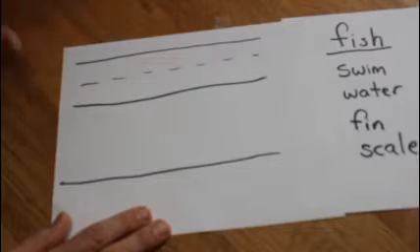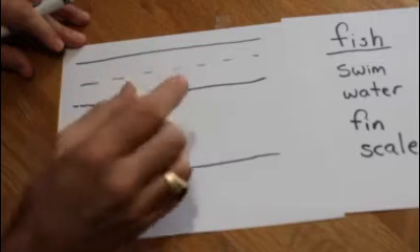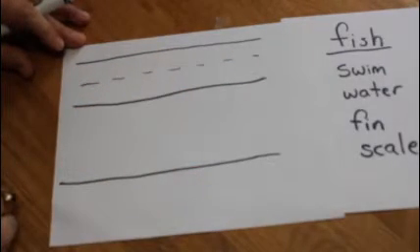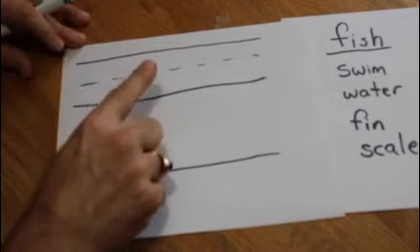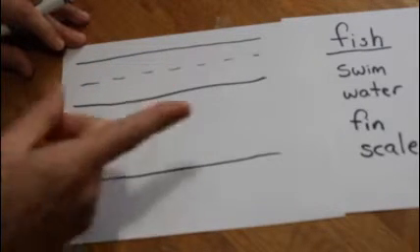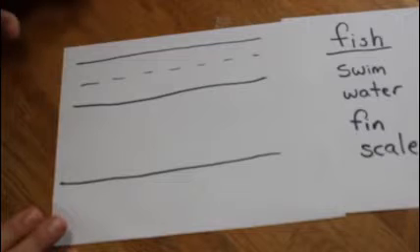Fish have fins. Let's remember those 4 parts of the sentence. Start with an uppercase letter. Write neatly on the lines. Remember finger spaces between your words. And end with punctuation, a period or an exclamation point right now. Okay? So say that sentence again.